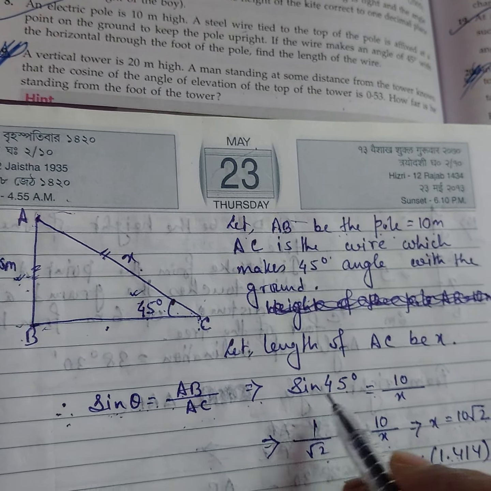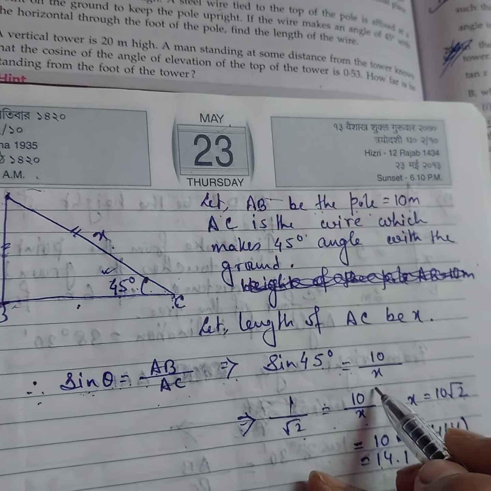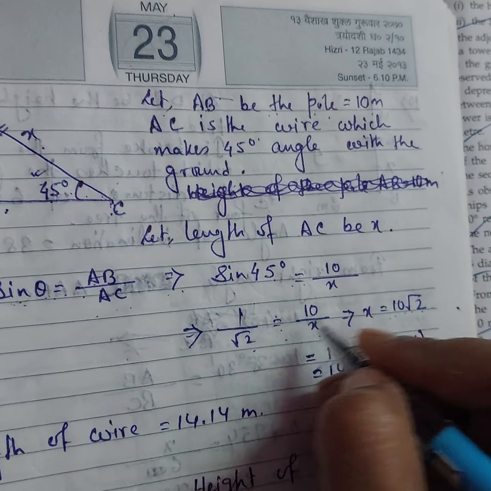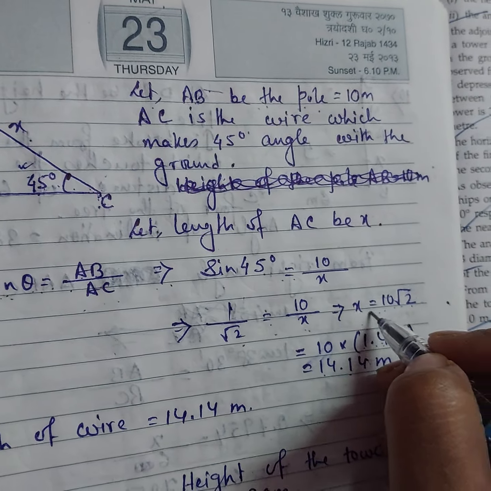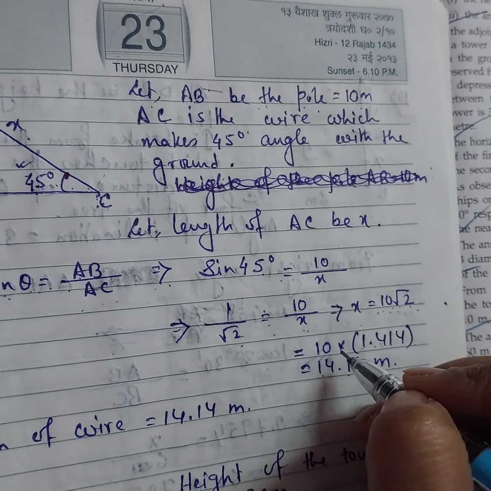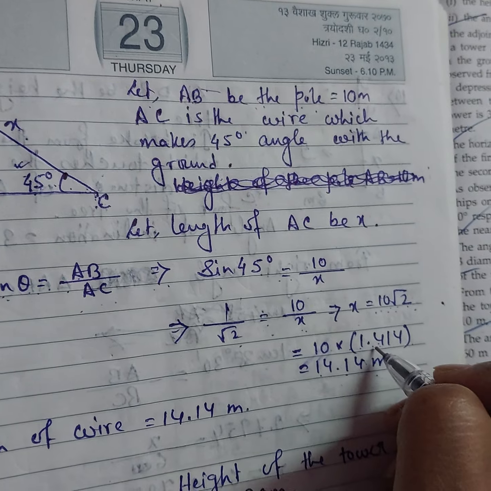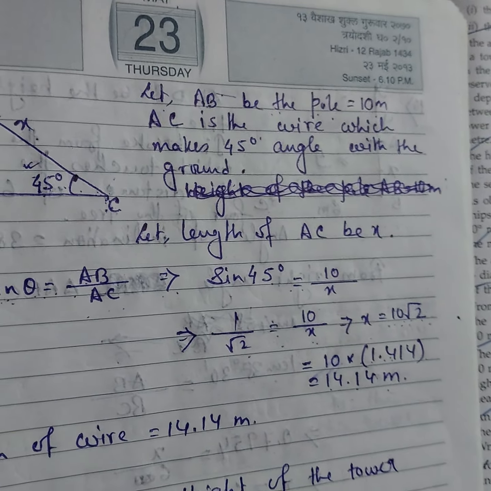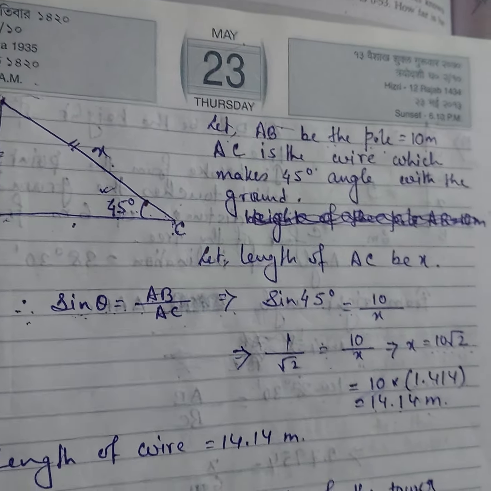That implies sin 45 degrees equals 10 by x. The value of sin 45 degrees is 1 by root 2, equal to 10 by x. That implies x equals 10 into root 2. So 10 into the value of root 2, which is 1.414, the answer will be 14.14 meters. Okay.